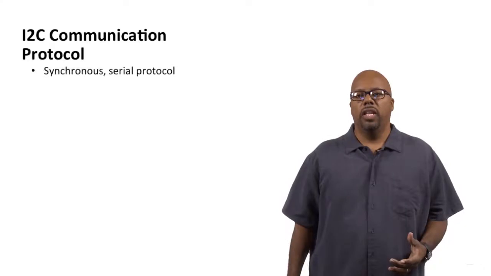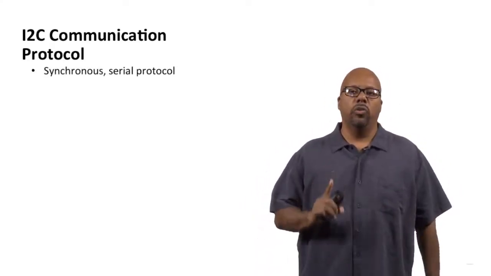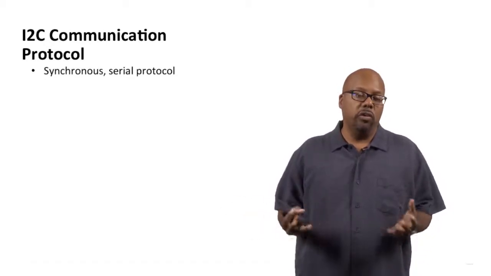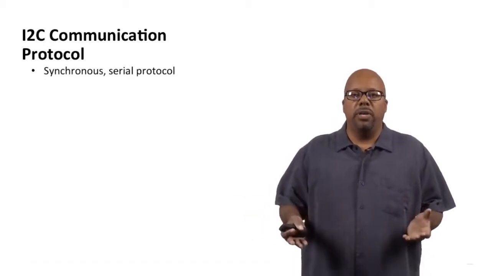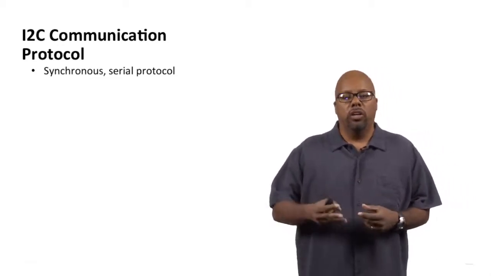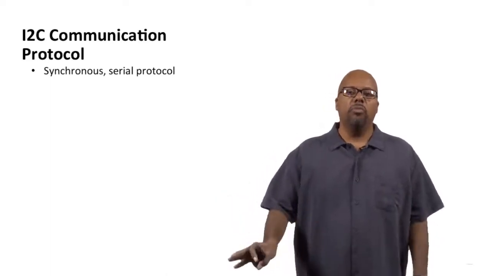The I2C communication protocol is a serial protocol, and it's a synchronous protocol. Serial means it sends data over only one wire. Data is only traveling over one wire. This is good. Serial protocols are good because they save pins, right? You don't need many pins. In this case, you need 2 total pins, but data is only going across 1. So you need very few pins.